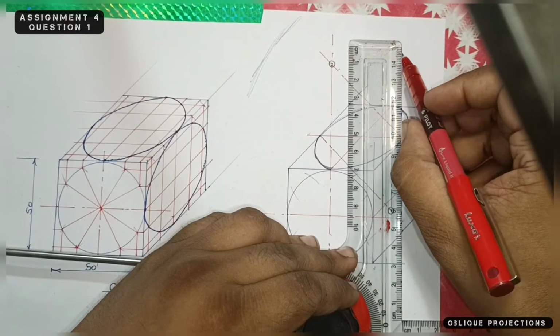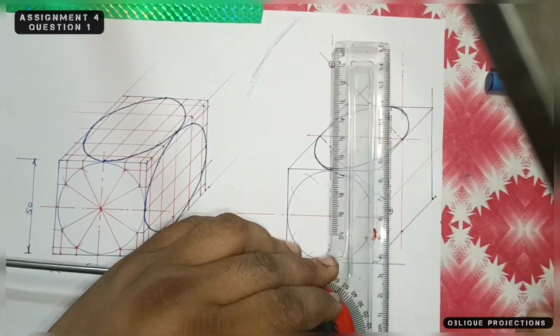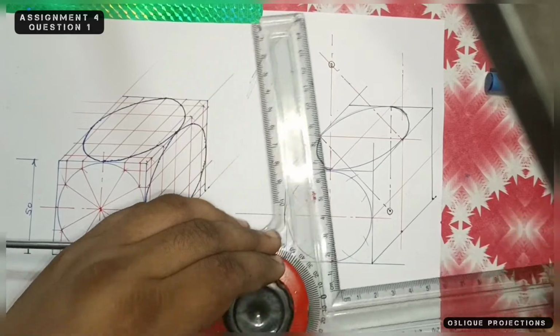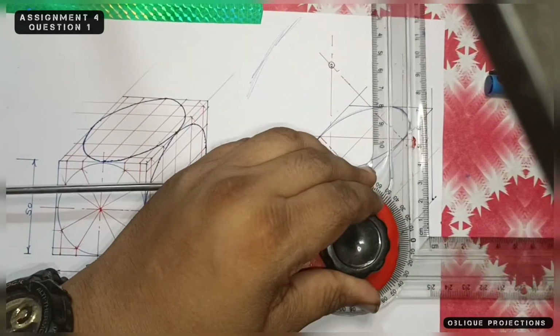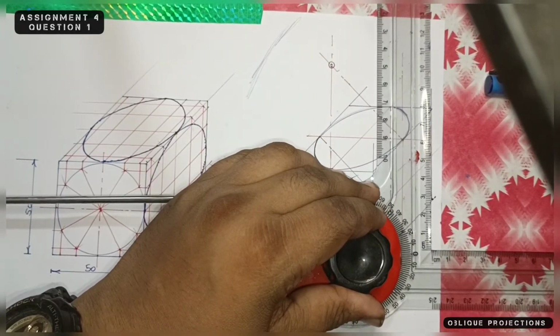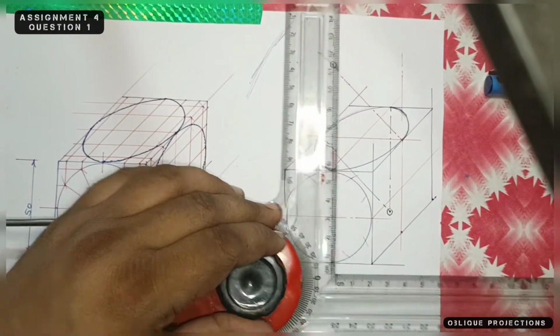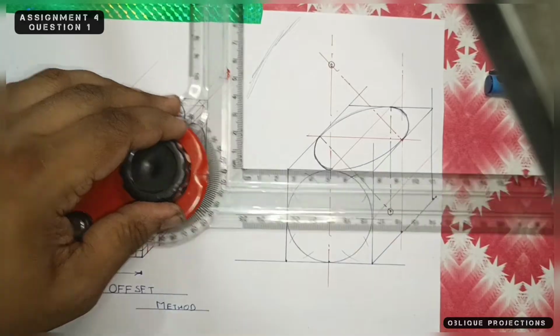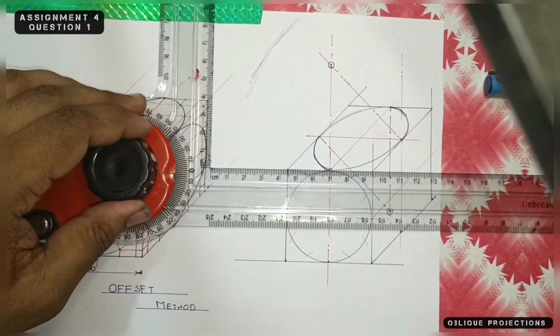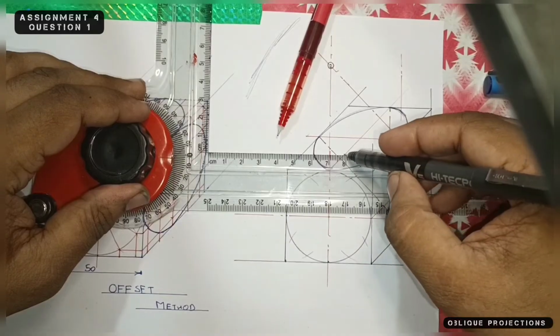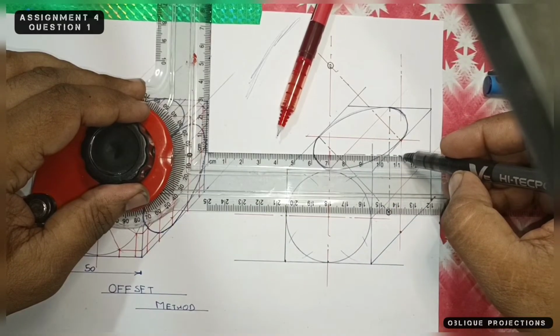Okay, so the perpendicular to this line is in this direction.